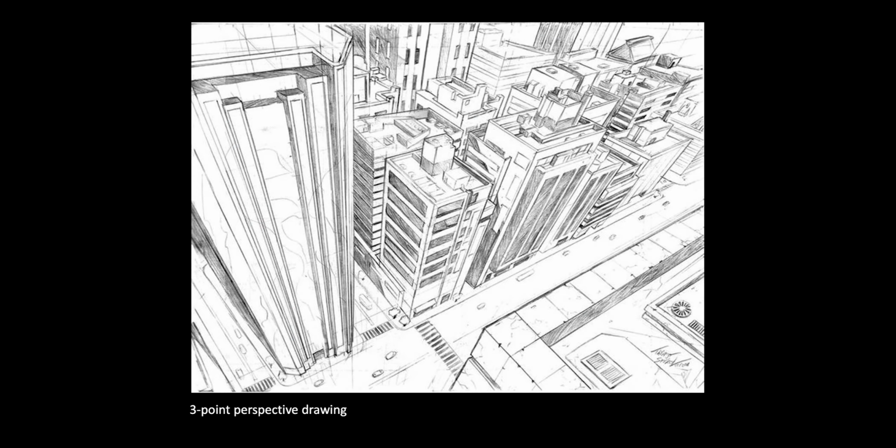Here's three-point perspective. Of course, now we're looking down. And this is a very fun thing to try. One nice thing about three-point perspective is that it avoids almost any lines that are parallel to the edges of the picture.